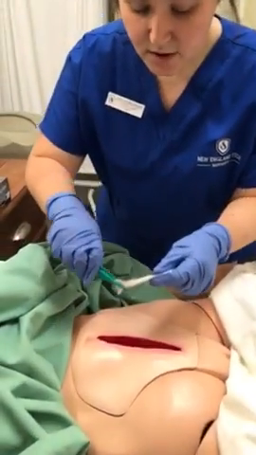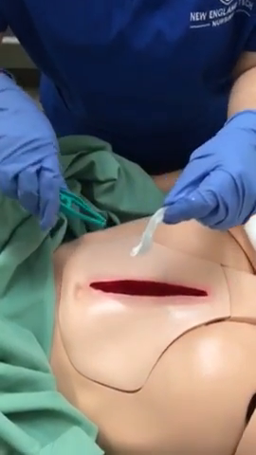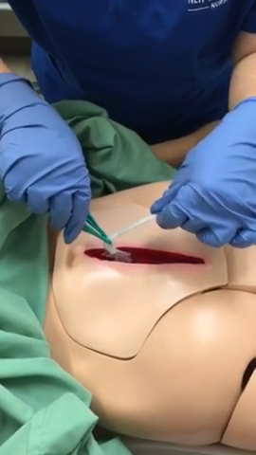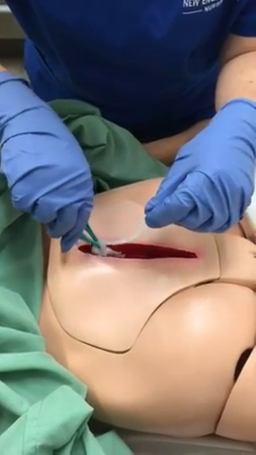I'm going to ensure that without touching the patient's skin and only the inside of the wound, that I am able to pack it with 2 gauze.